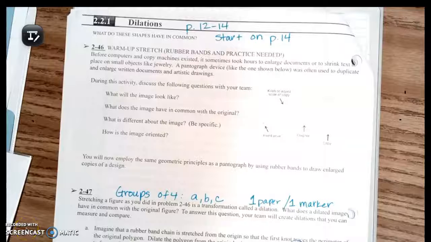All right, so today's lesson is 221, which is titled Dilations. And the title is, what do these shapes have in common? So for question 46, it's the warm-up stretch using the rubber bands like we just did.